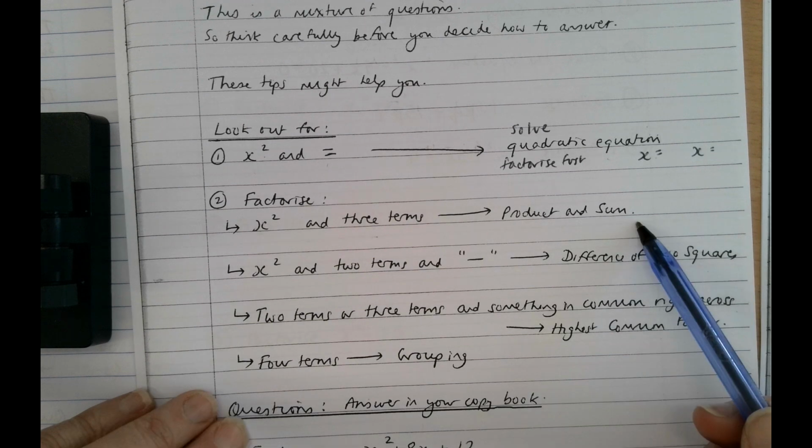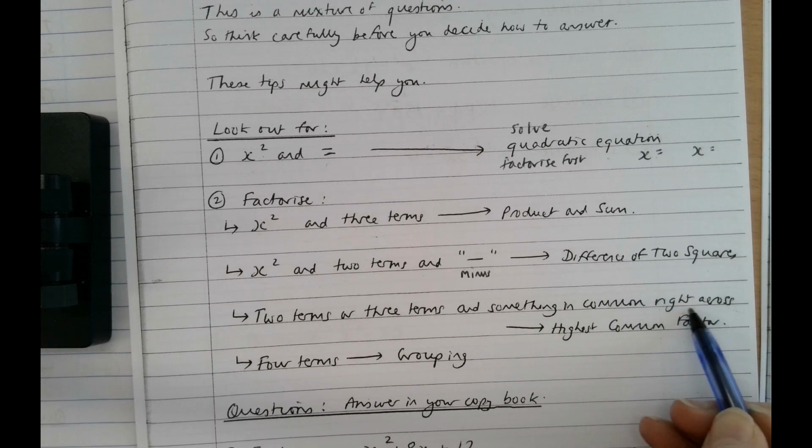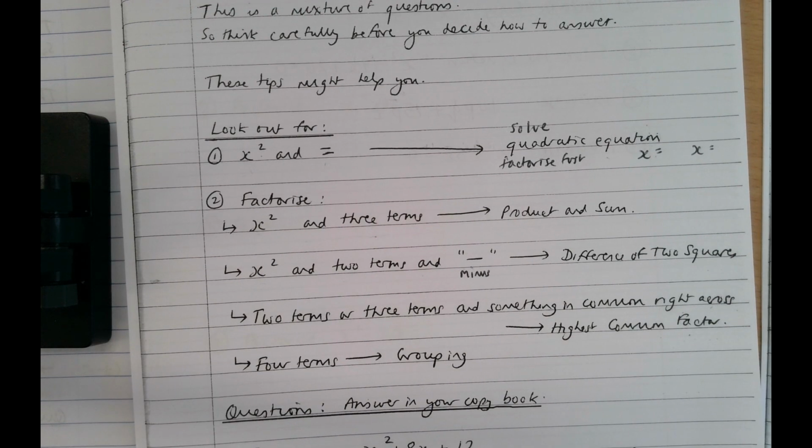If it's got x squared in two terms and a minus sign, then it's a difference of two squares. If it's got two terms right across, it's a highest common factor. And if it's got four terms, then it's a grouping. And I'm going to go through each of those now because there's an example of each of these.